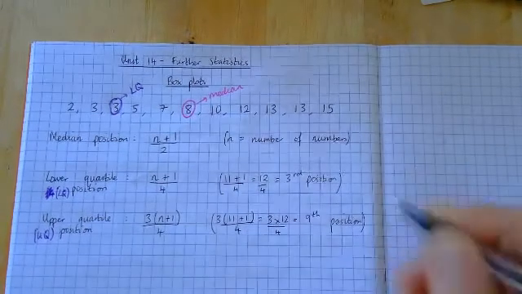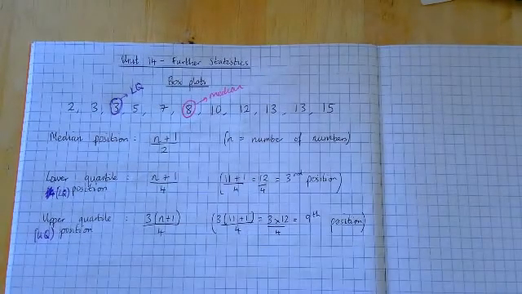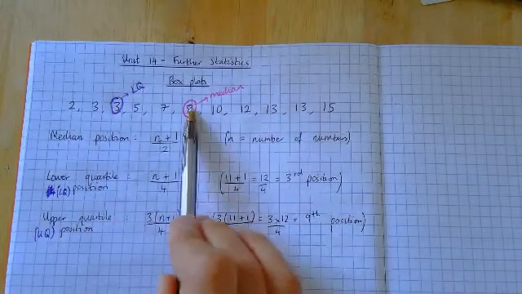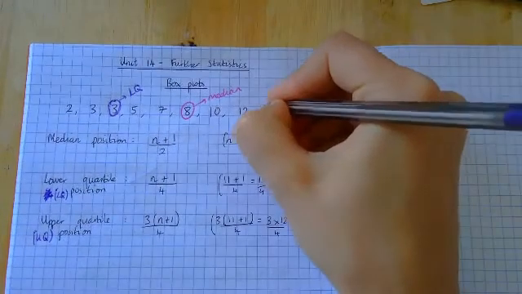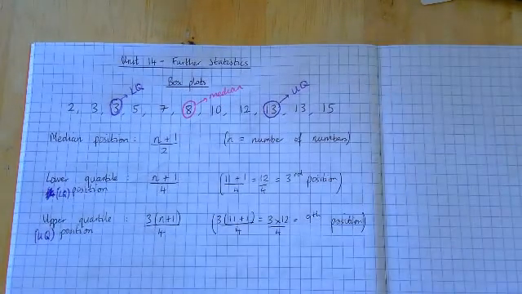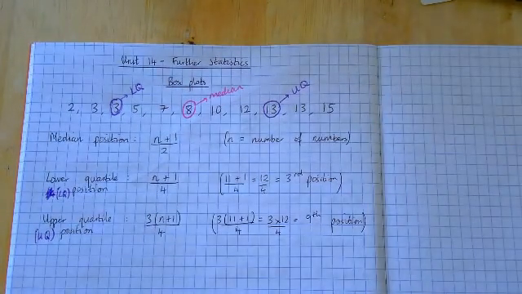So that tells me that my upper quartile then is going to be in the 9th position, which you can see is the median of this top list. 1, 2, 3, 4, 5, 6, 7, 8, 9. Okay, and that's what we call the upper quartile.